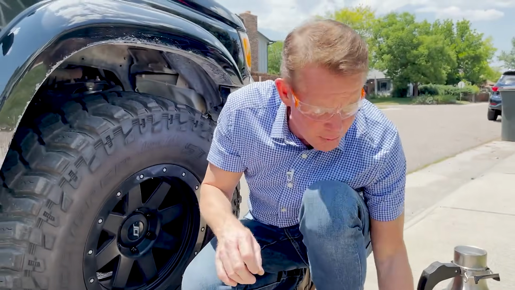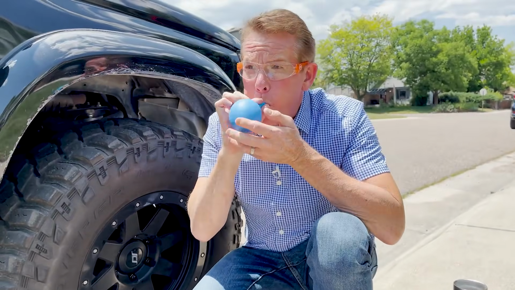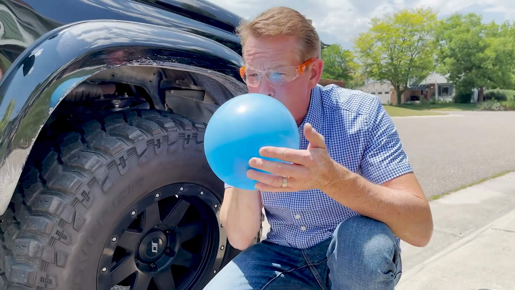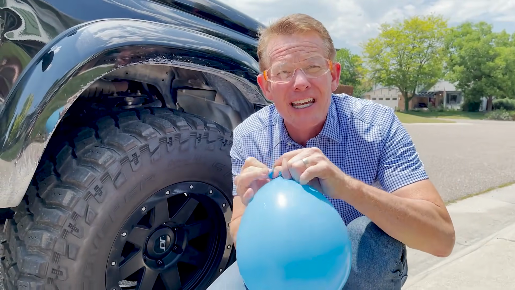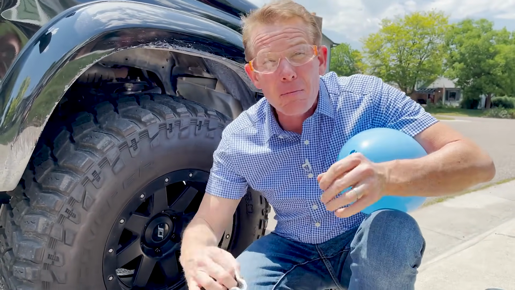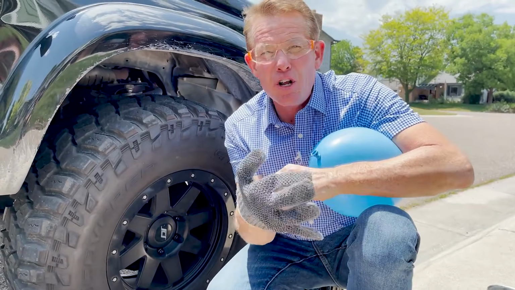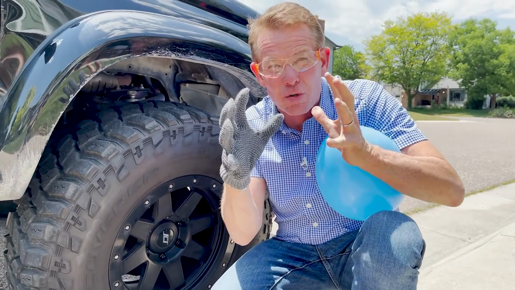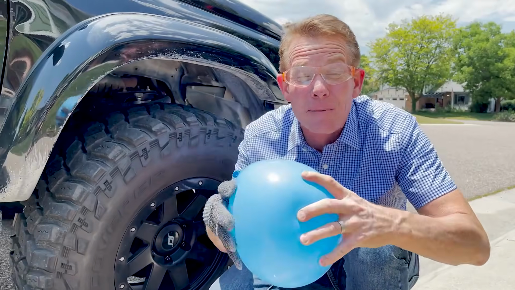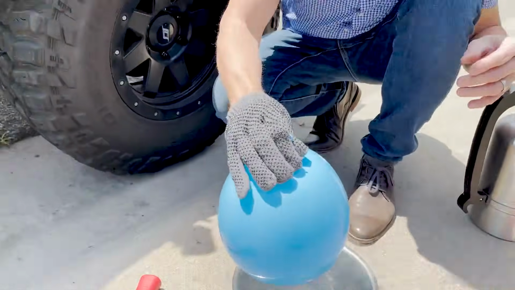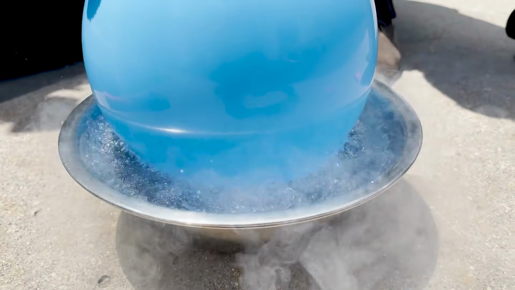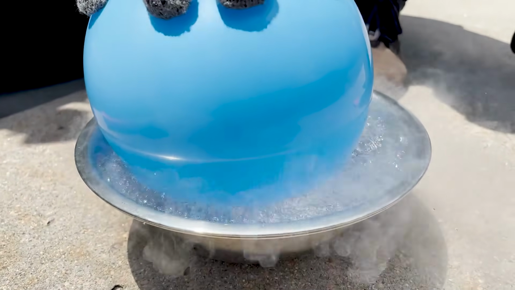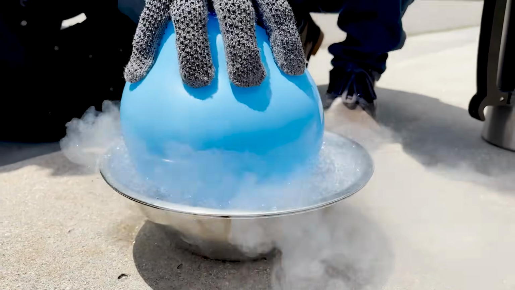All right, so we blow up the balloon like this. There it is. Watch this. When the molecules get cold, when they cool down, the molecules get closer together. So those molecules get closer and closer and closer together. And in this extreme example, you can see it happen quickly. Watch this. As we put it down in the liquid nitrogen like this, there's not a hole in the balloon. No. Those molecules are just getting closer and closer.